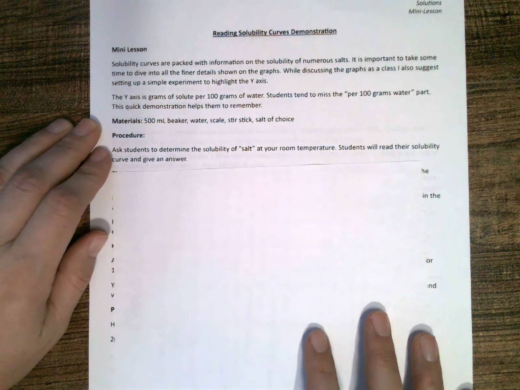And so I first asked my students to determine the solubility of that salt at room temperature. So it's about 22-ish degrees Celsius. And students would read their solubility curve and give me an answer. And I'd say, okay, awesome. Thanks for doing that. Let's set up your experiment to check their answer in real life.